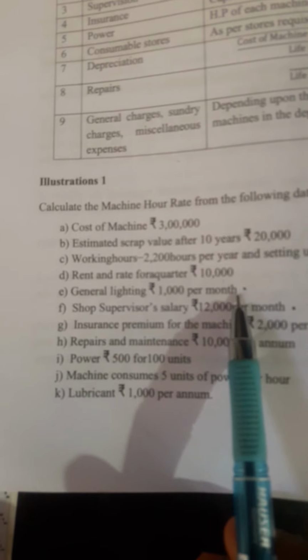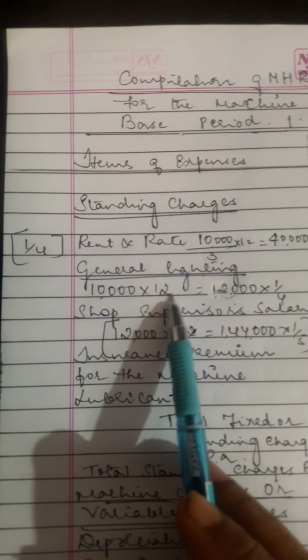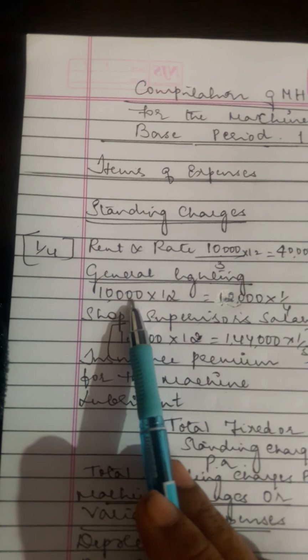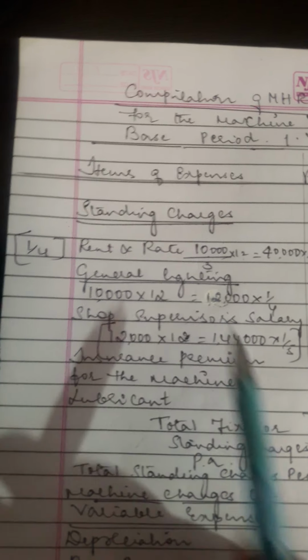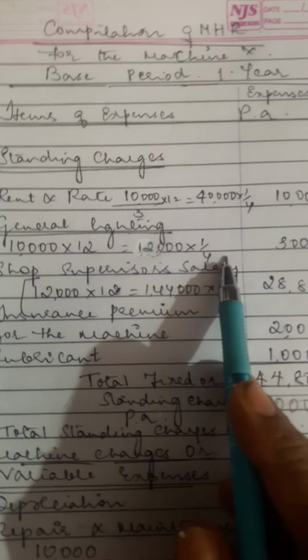Is that clear? Let's go to the next one, general lighting. What is the instruction in the problem? General lighting rupees 1,000 per month, he says. How do I calculate? Base period is 12, so 1,000 into 12, that is 12,000, into 1 by 4.